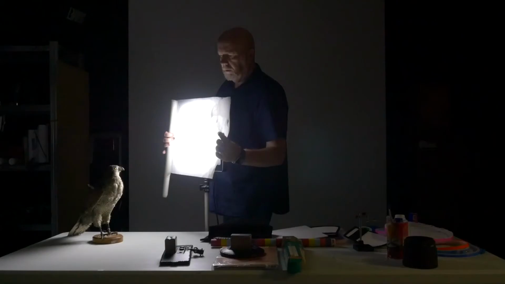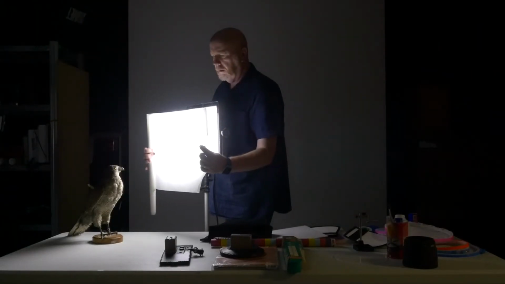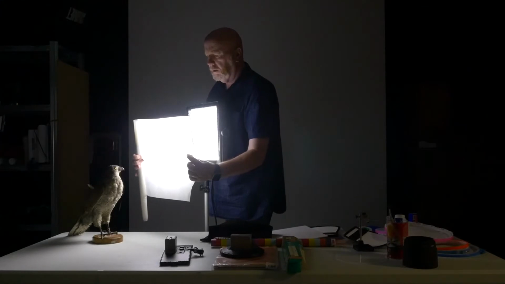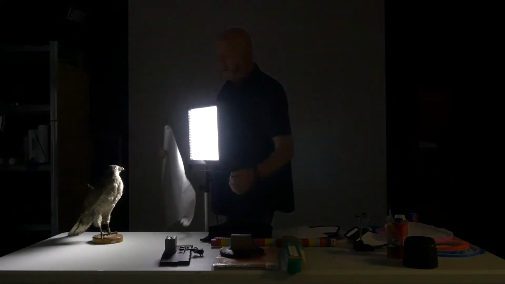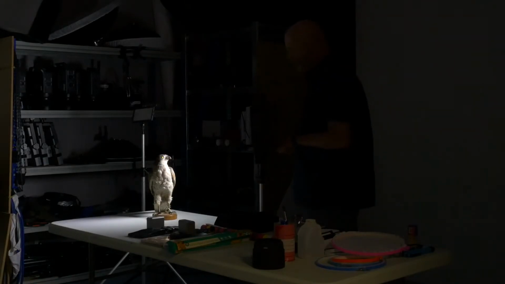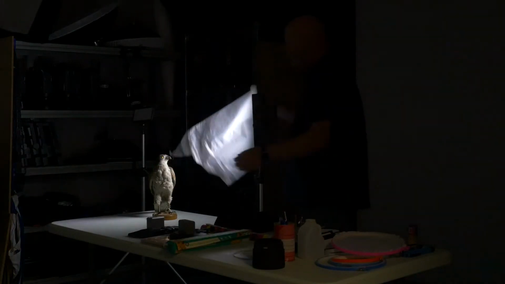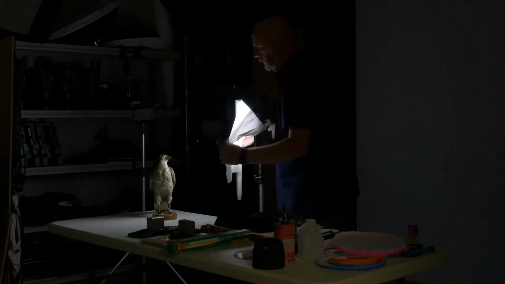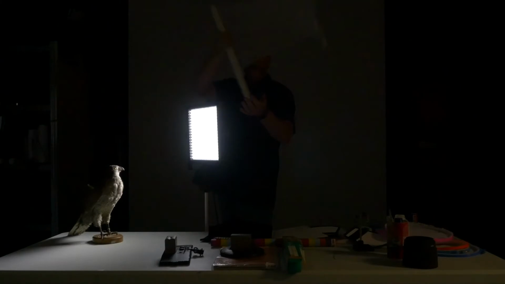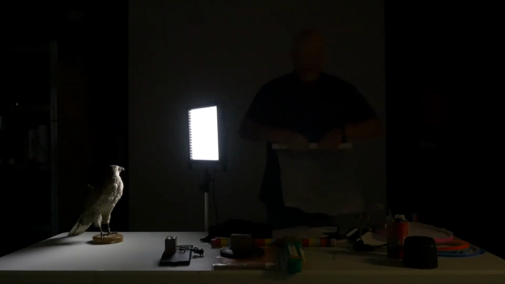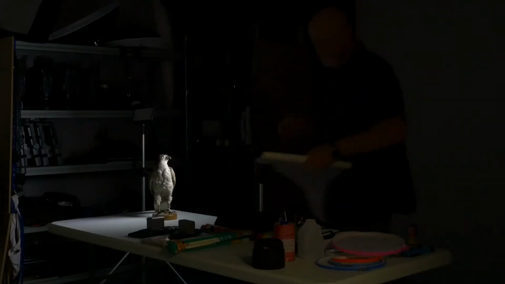And then it becomes softer, and I can move that towards the subject and it becomes softer as well. So there it's quite harsh. So again, you can soften down the lighting. So just think about what type of lighting that you want your subject to have.